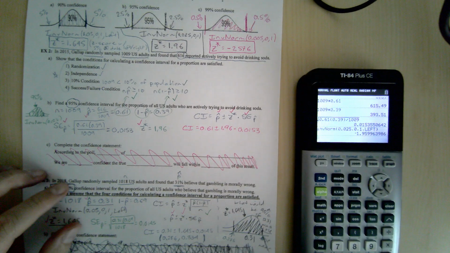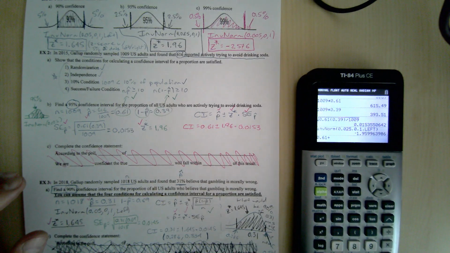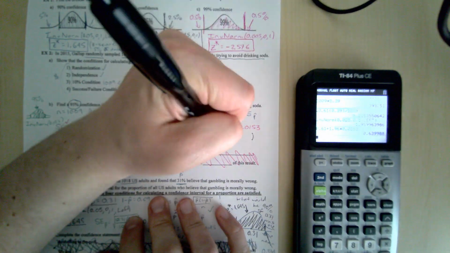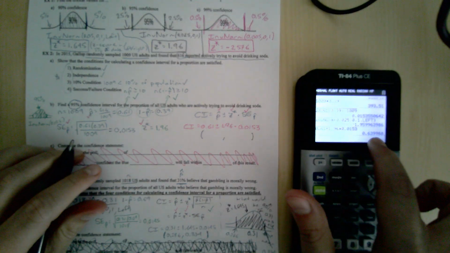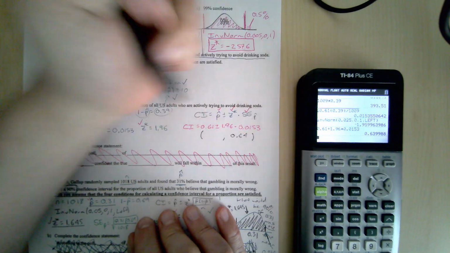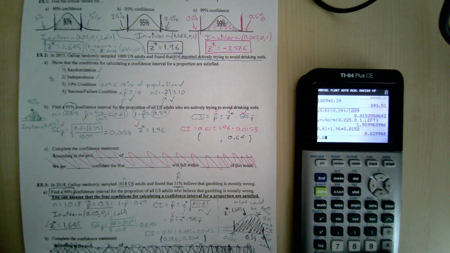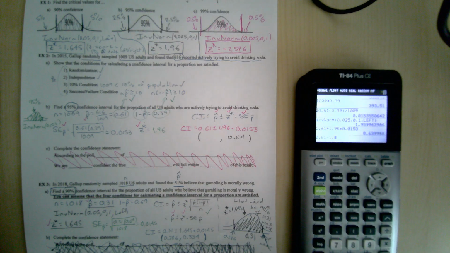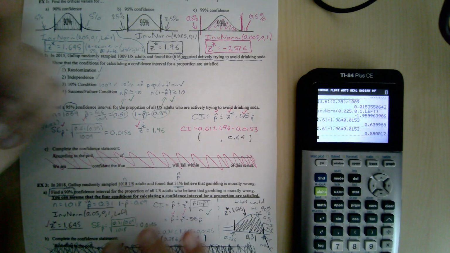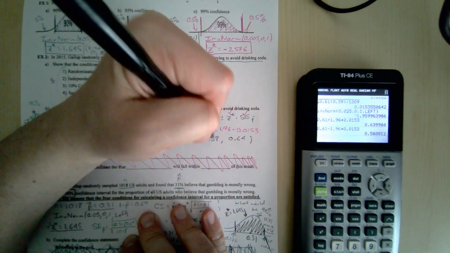So 0.61 plus 1.96 times 0.0153. That's the right side of our confidence interval: 0.64. Then 0.61 minus 1.96 times 0.0153 is 0.58.